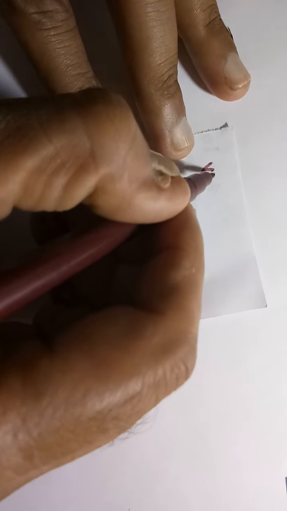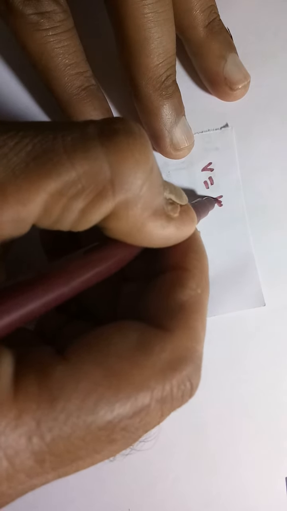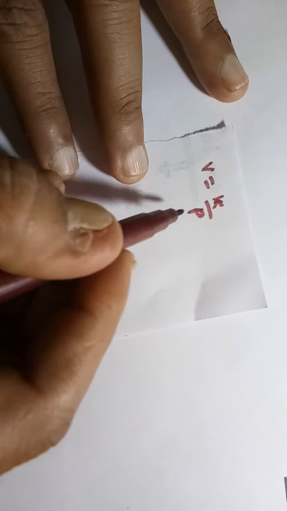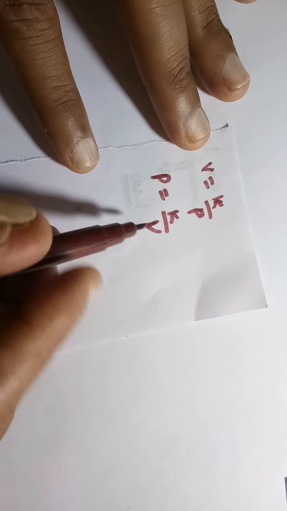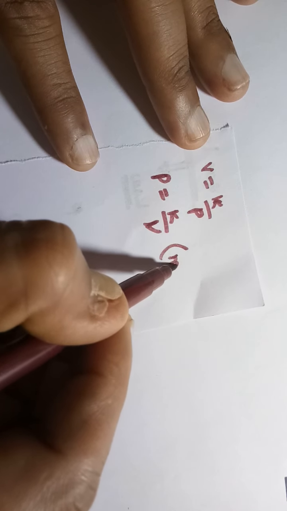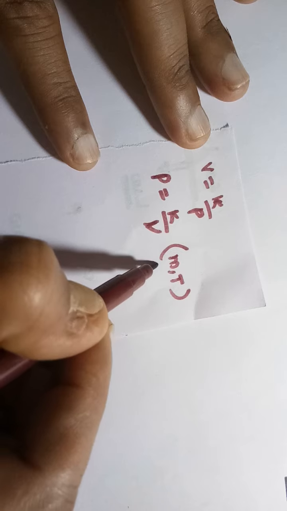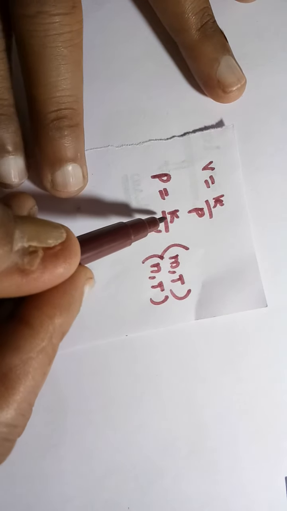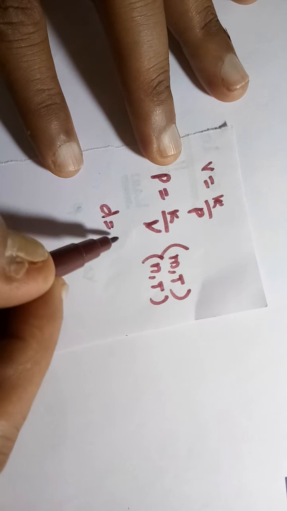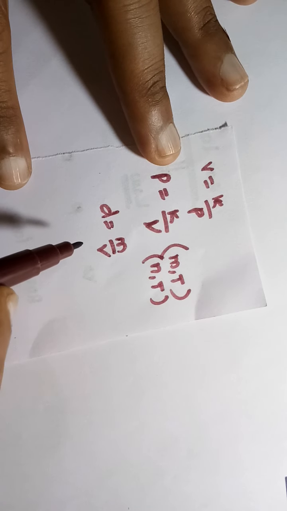So in Boyle's law we have V is equal to K by P, or taking P to this side and V to this side, P is equal to K by V. This is at constant mass and constant temperature, or constant number of moles and constant temperature. Now we have D is equal to M by V, mass by volume.